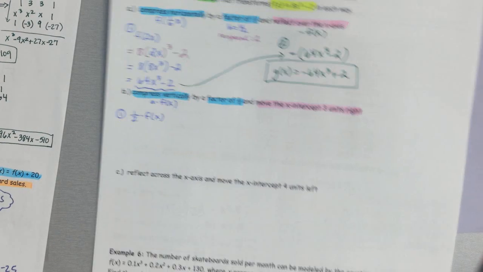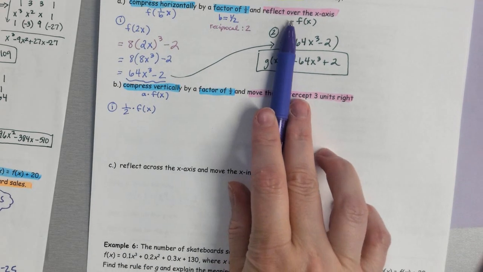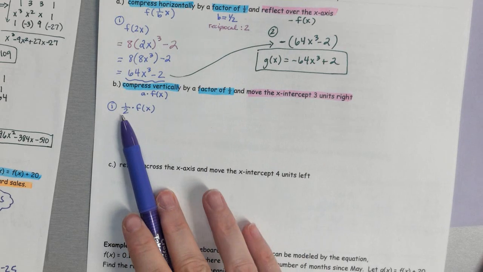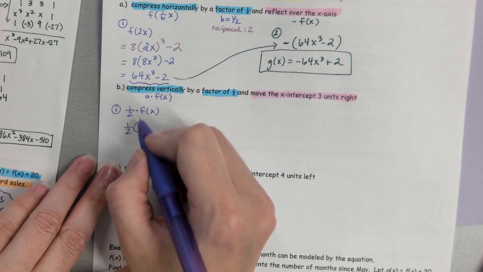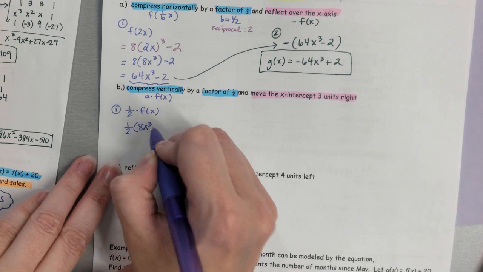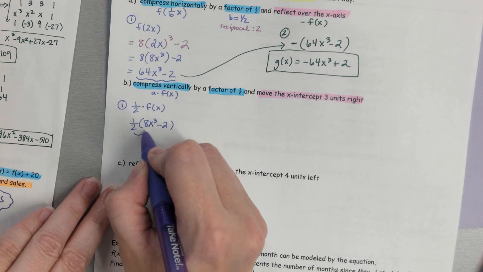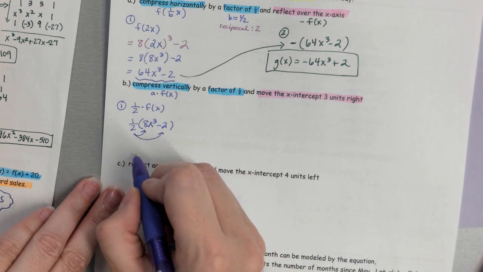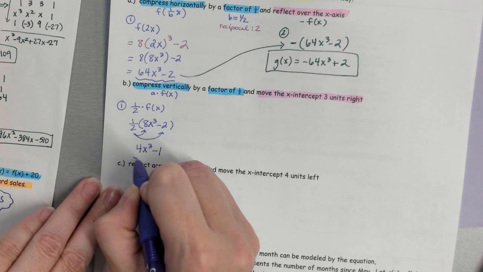Okay, so if it is on the outside, just like we distributed the negative here, because the negative was on the outside, for this one, when the 1/2 is on the outside, we're going to be distributing that. Okay, so 1/2 times each. This would be 4x cubed minus 1.